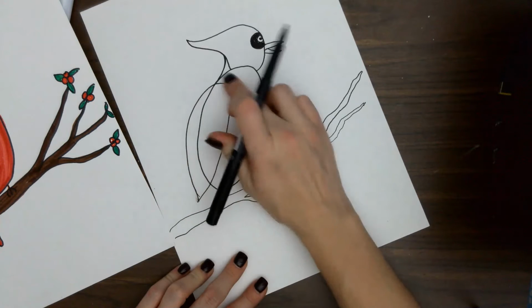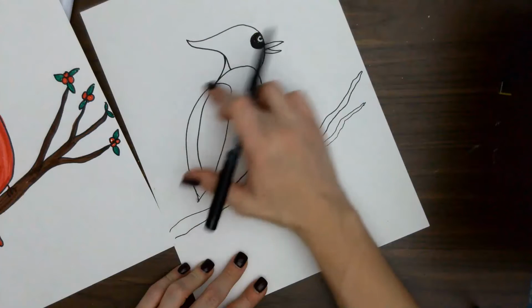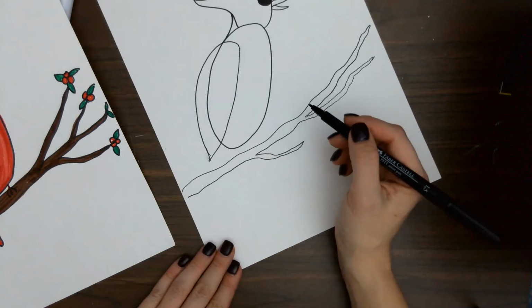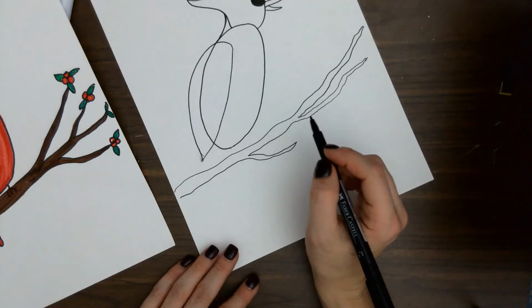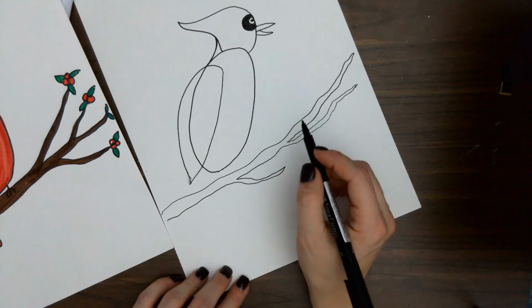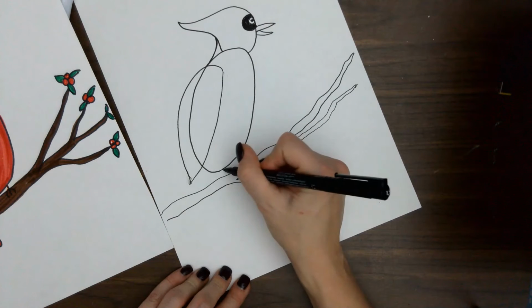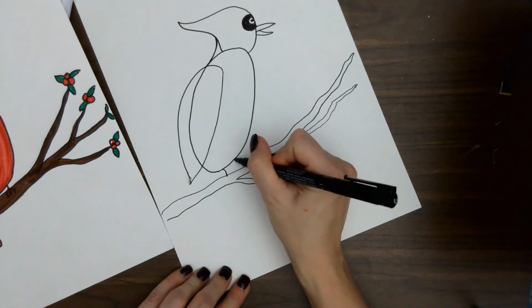You can practice with your finger a couple of times to make sure you've got the shape right before you start drawing. Remember, if I'm going too fast, just push the pause button and get caught up, and then you can come back to the video. All right, next up, we got to give this little guy some feet and legs.